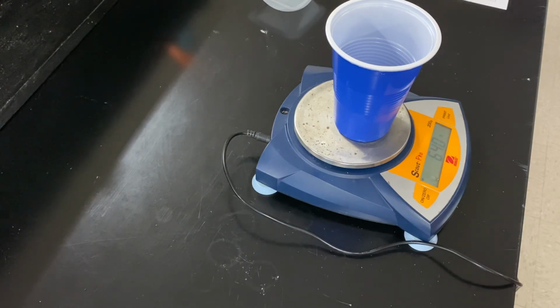Ammonium sulfate has a formula of (NH4)2SO4. You will need that in order to complete your calculations.